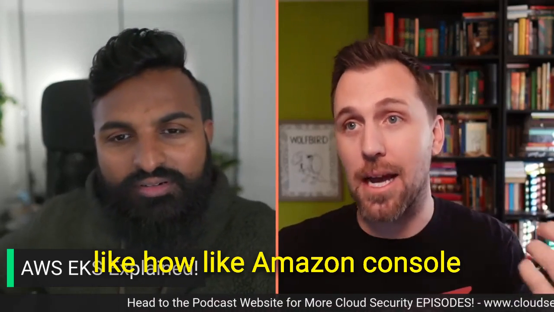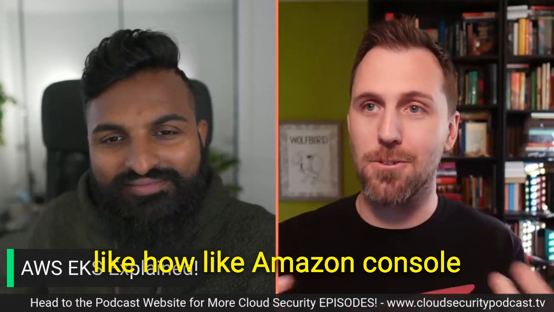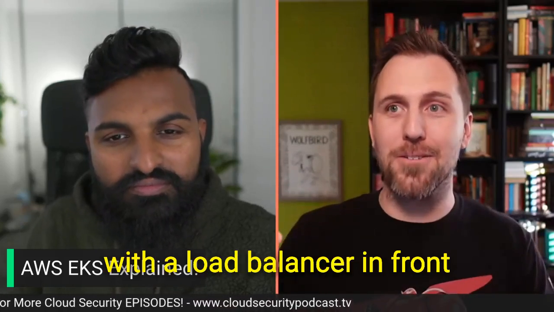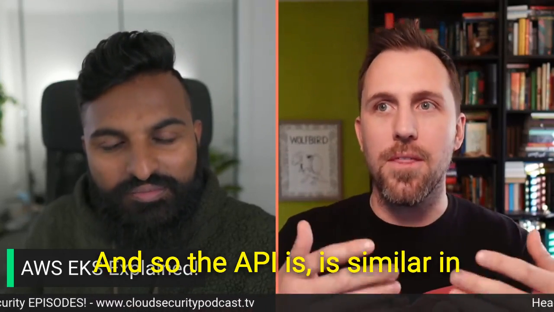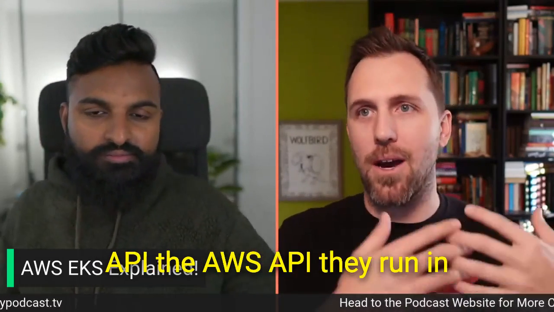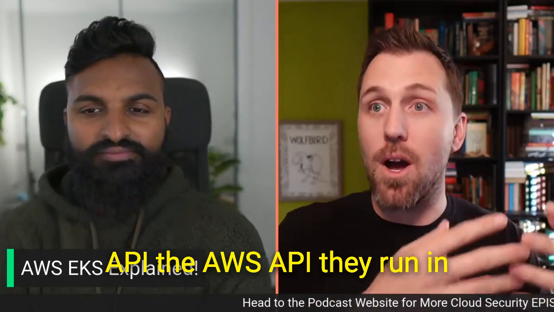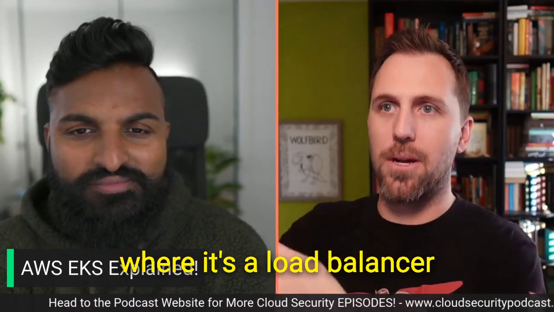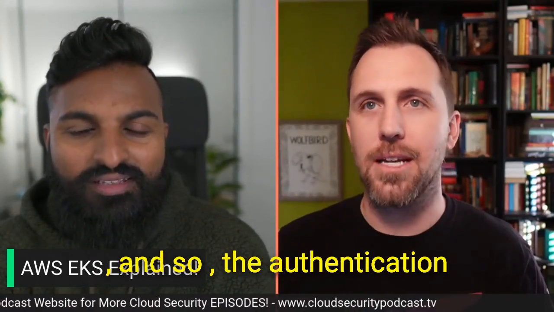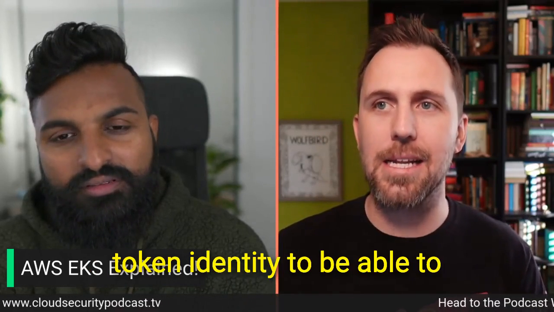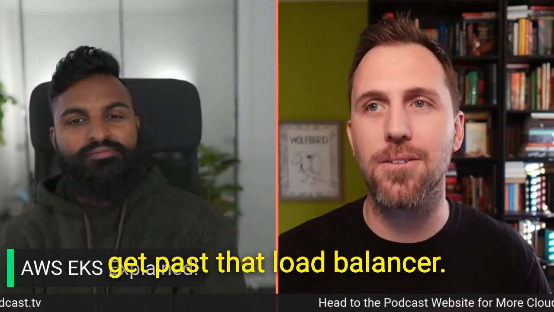The Amazon console is fronted by a load balancer. Literally, it runs with a load balancer in front of it, with IAM in front of it. And so the API is similar in that way, where the EC2 API and the AWS API run in a very similar manner to how an EKS cluster would run, where it's a load balancer with credentials in front of it. And so the authentication mechanism is the same, where you have to have an IAM token identity to be able to get past that load balancer.